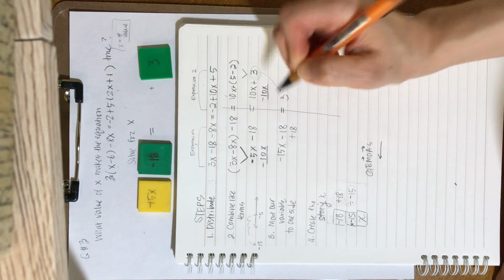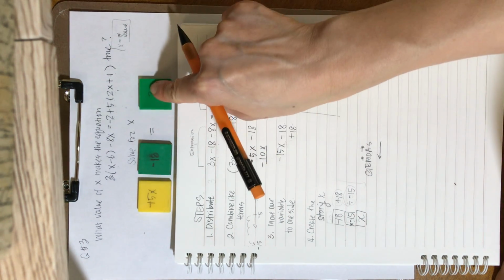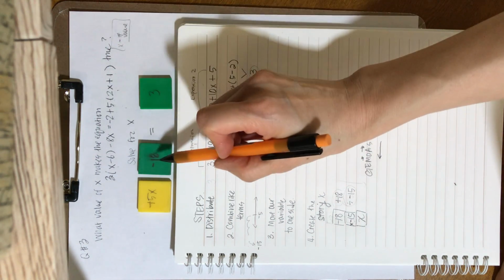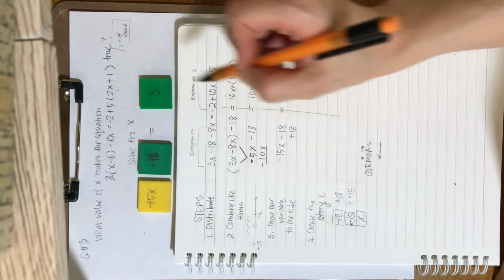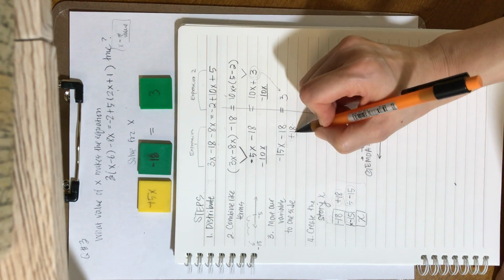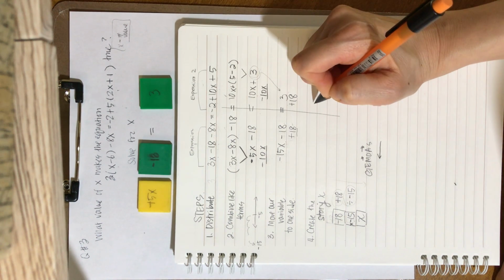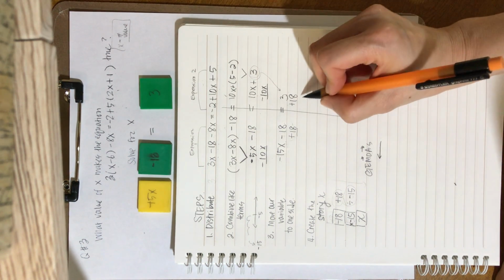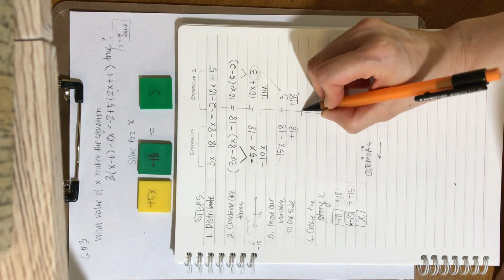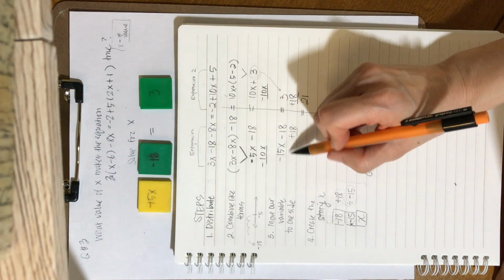And again, that same rule: right now it's in balance. This is in balance, right, guys? So whatever we do to this side of the equal sign, we must do to the other. And again, we're trying to get rid of this negative 18, and we do that by adding 18, to get 0. But because we added 18 here, we're going to add 18 here, right? Great. And that will give us 21.